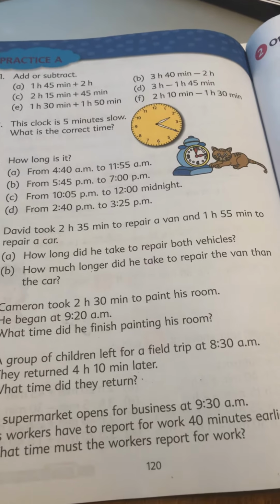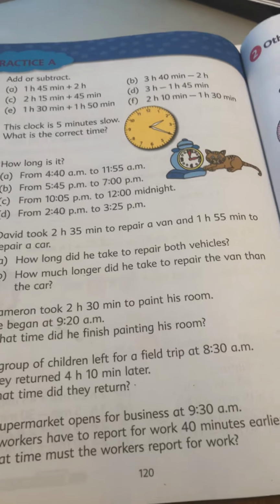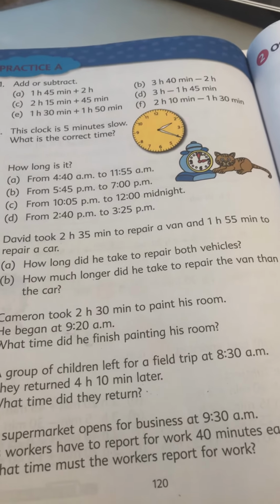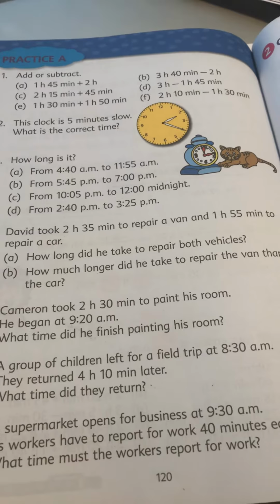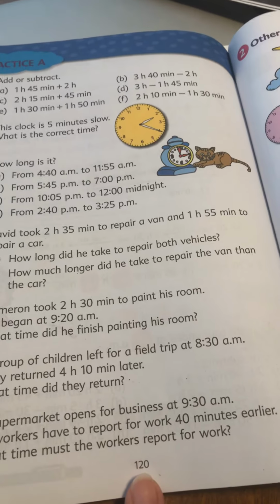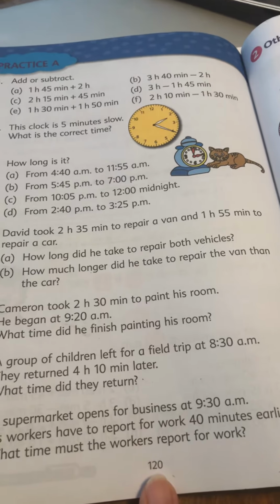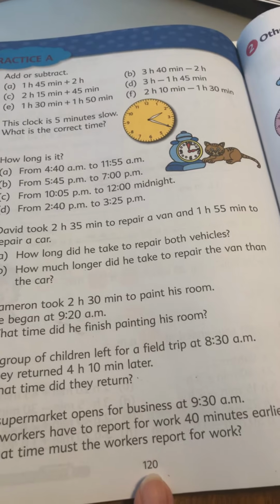Hi guys, today I thought we'd just take a moment and review some of the math that we've been doing, specifically time. As you can see, I'm on page 120 of the textbook for these next few examples, okay? I'm not going to do them all, but I do want to do some.